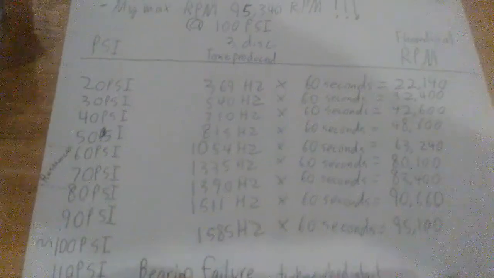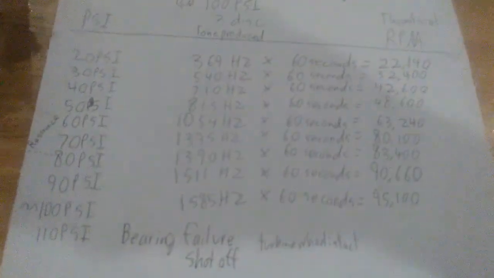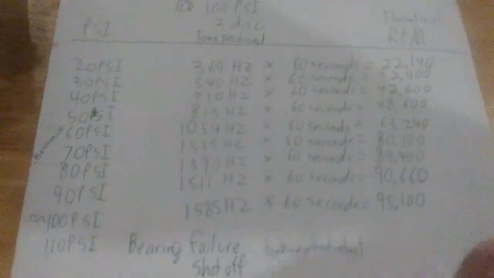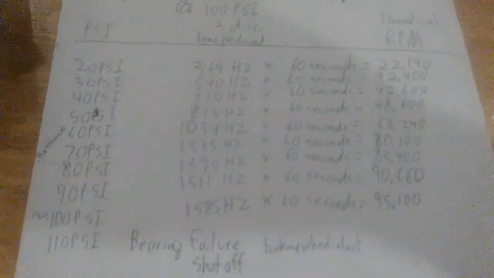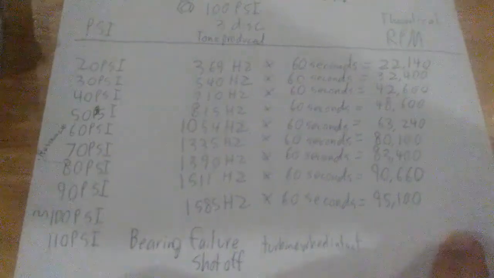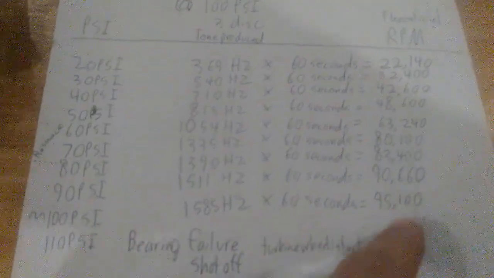So I almost felt like the first frequency is here, and then the first harmonic was probably above the 100 PSI mark. But again, that might be just an error. It was interesting that it seemed like something was starting to change here.